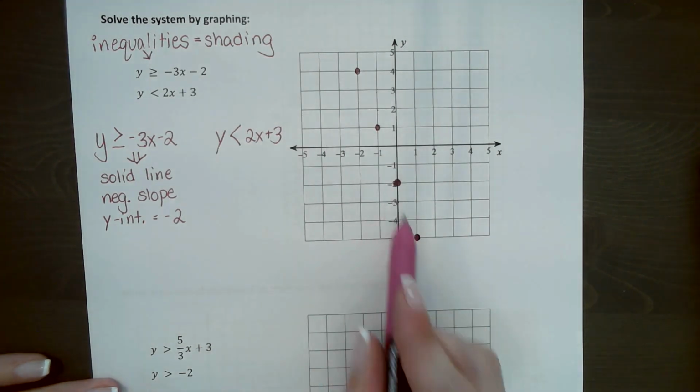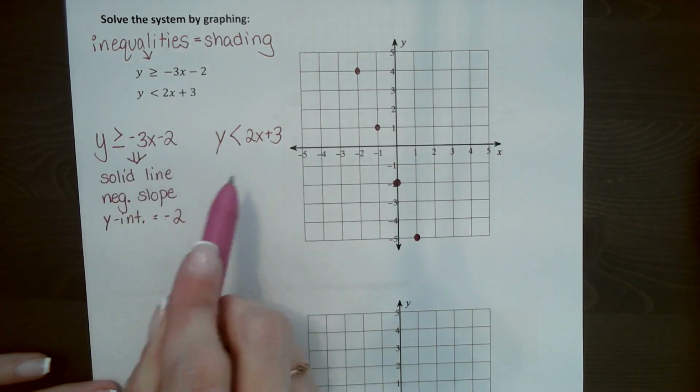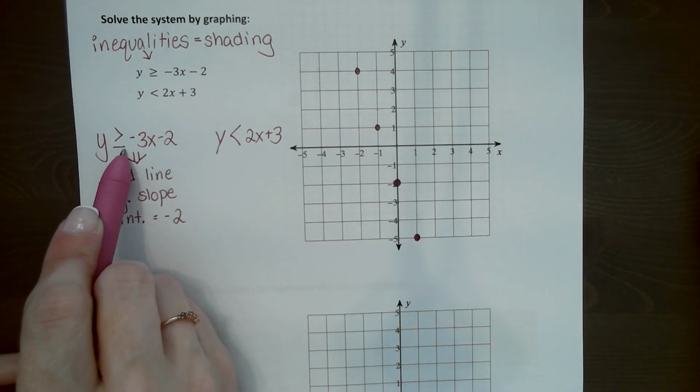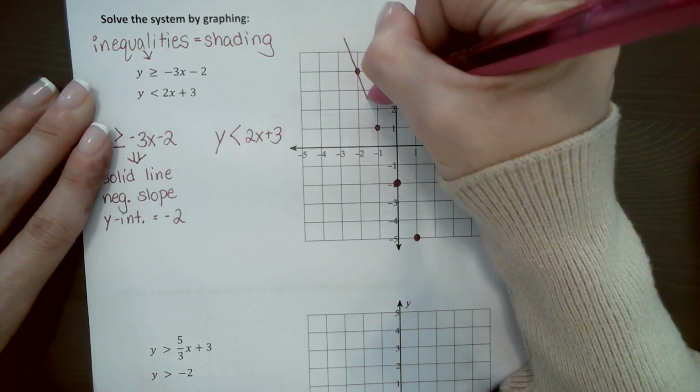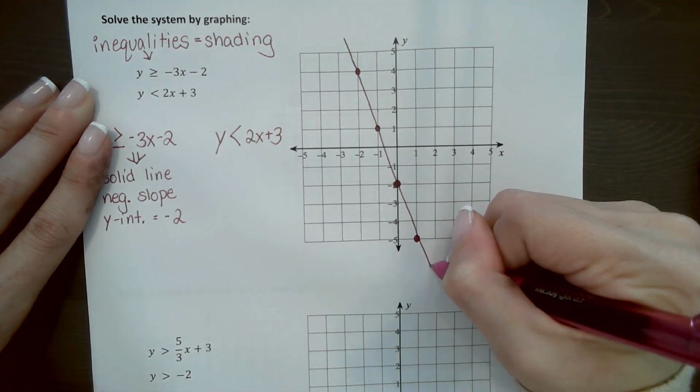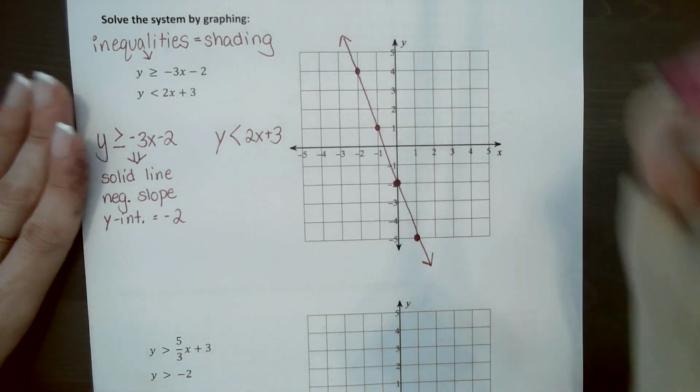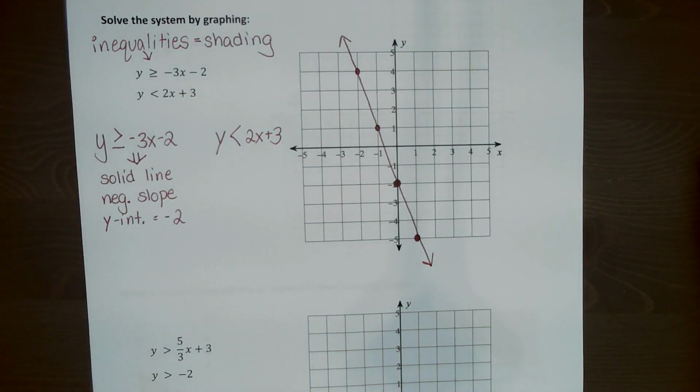Then it's time to connect the dots, and I want to make sure I do that correctly, so I double check. It is a closed symbol, so we need a solid line. So I'm going to connect those dots with a solid line. So we have our first inequality graphed. Now let's do the other one.